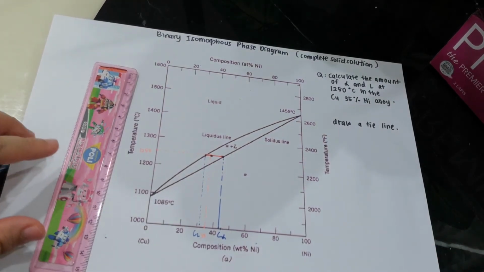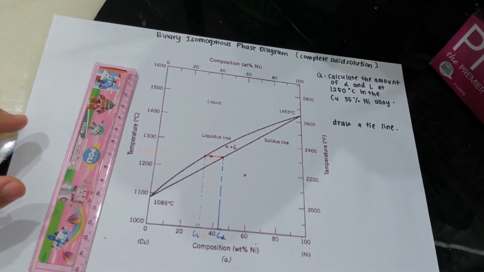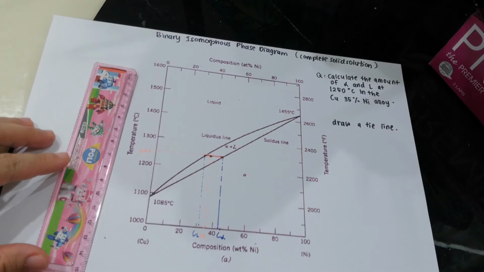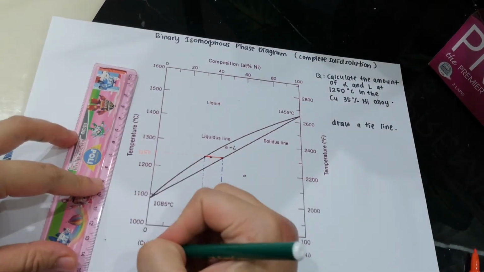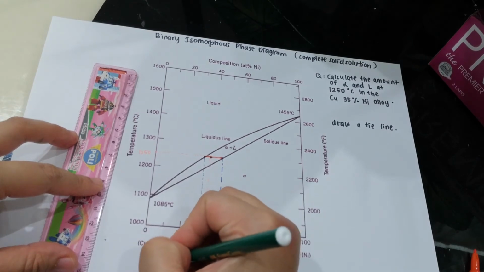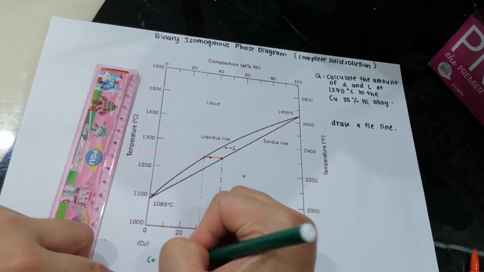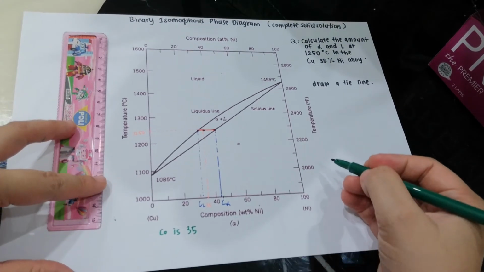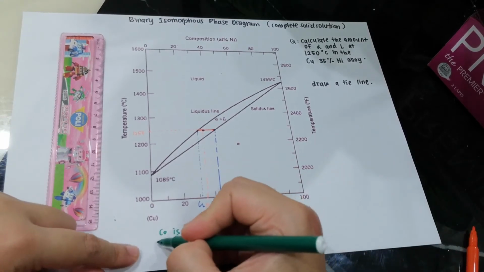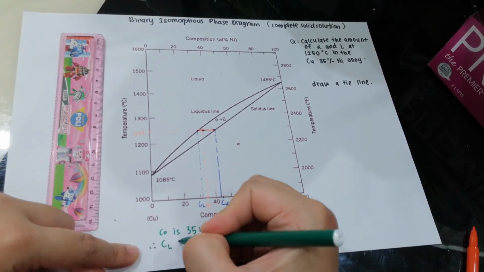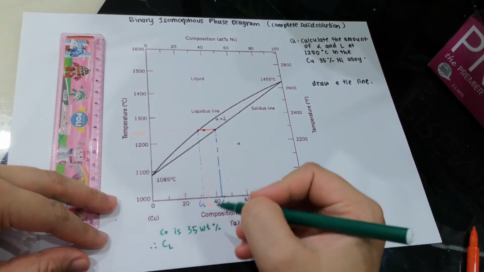Here we can get that the CL is around 31.5 weight%, when C naught just now is 35 weight%.